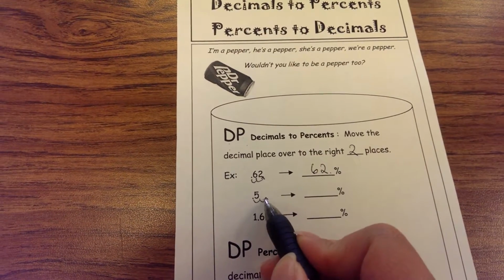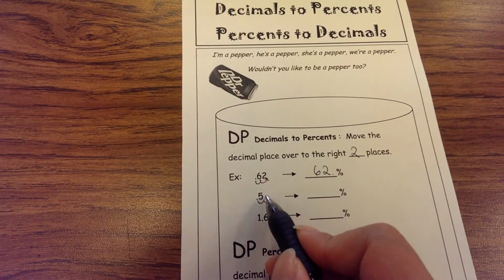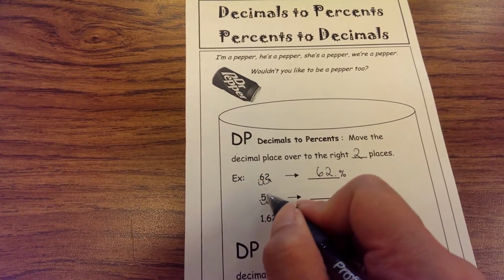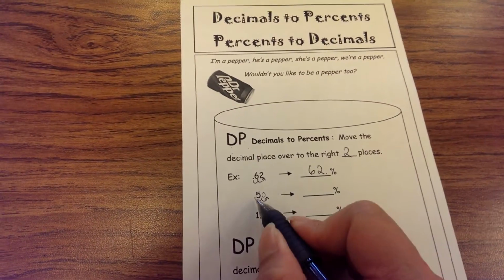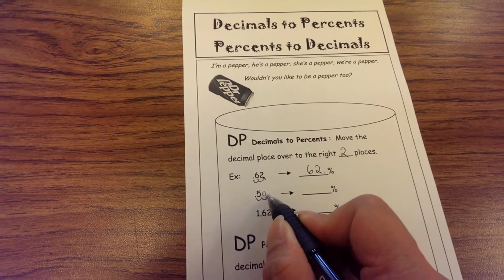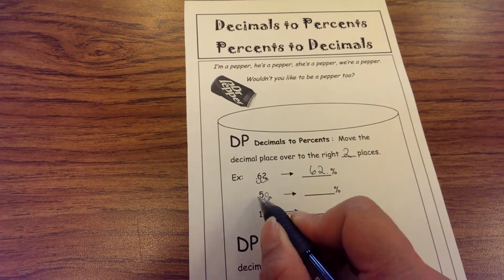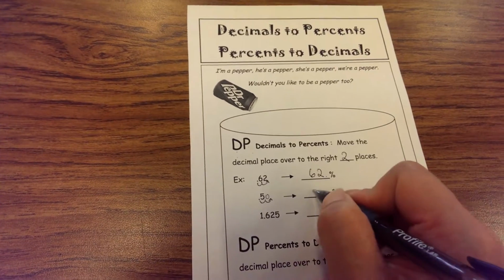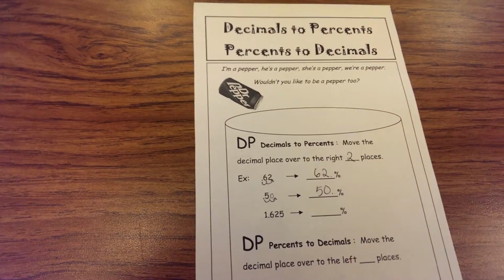And now here we have a little empty basket here. So what is behind this 5? There's actually a 0 behind the 5. So then when you move the decimal 2 spaces, it's behind 50, not the 5, but 50 because there's a 0 there. So the percent here would be 50% because the decimal's right there.